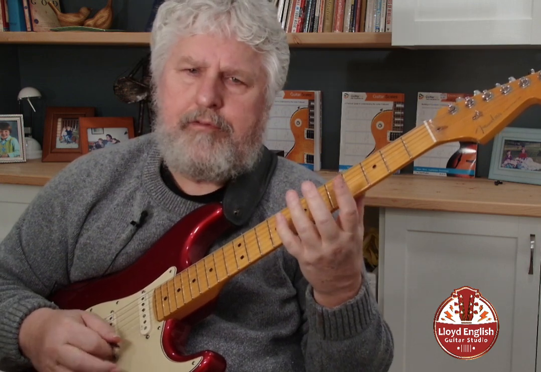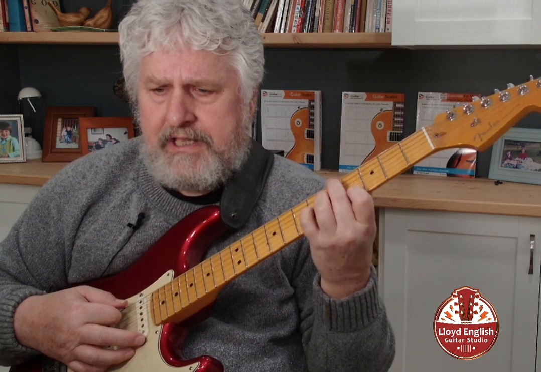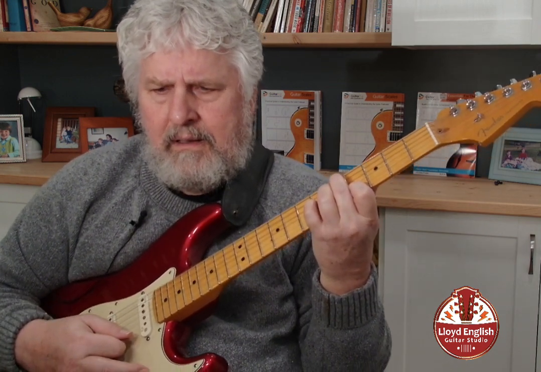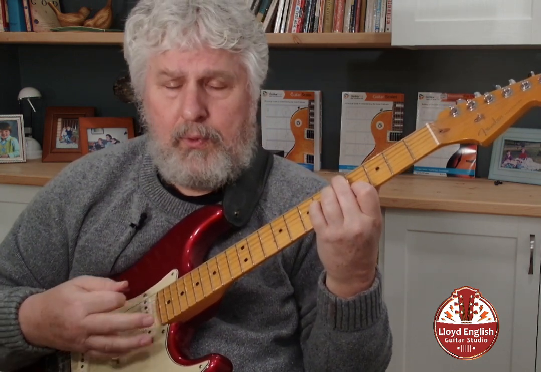If you took that flat 5 note and put it in the chord of A7, making it A7 with a flat 5, that's not a chord that you're going to hear often in the blues, but the point being made here is that is what you're implying, right?